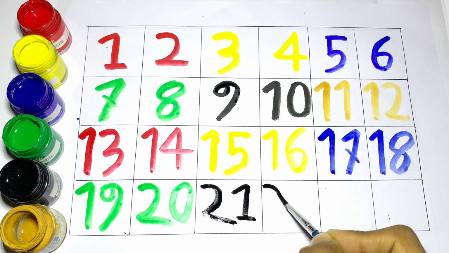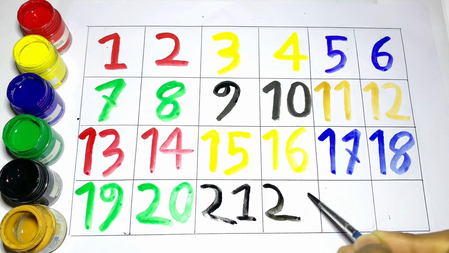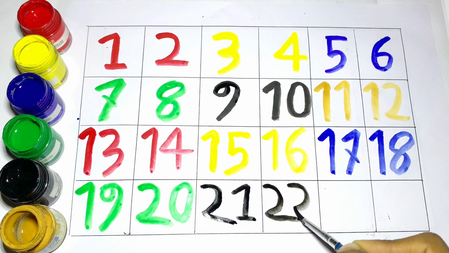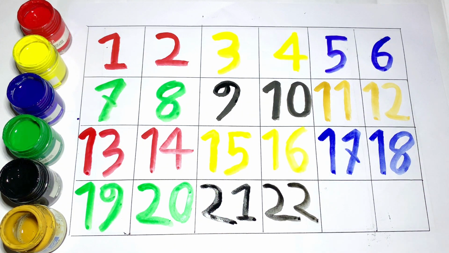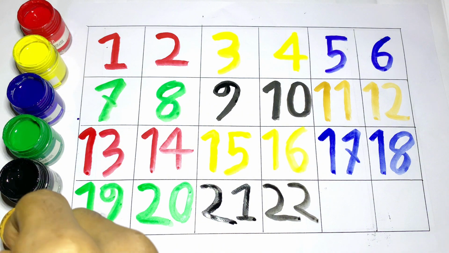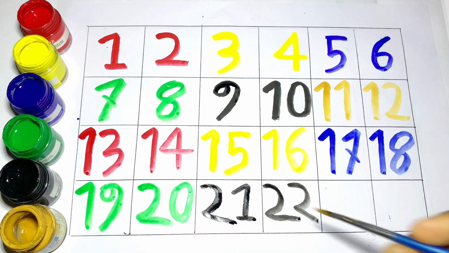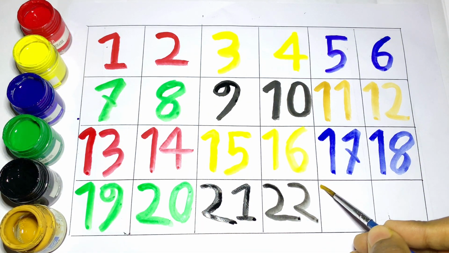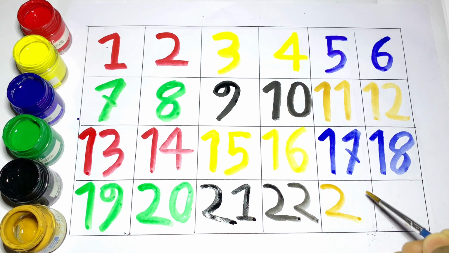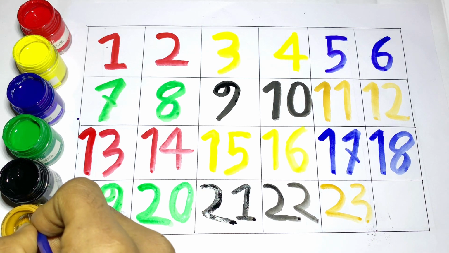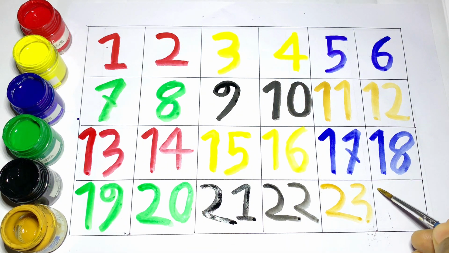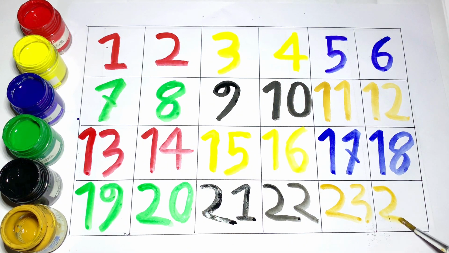22. The numbers of 22. Kids, now draw 23. The numbers of 23 and use yellow ochre color. Kids, again use yellow ochre color and draw 24. The numbers of 24.